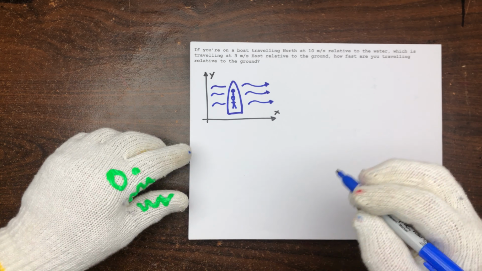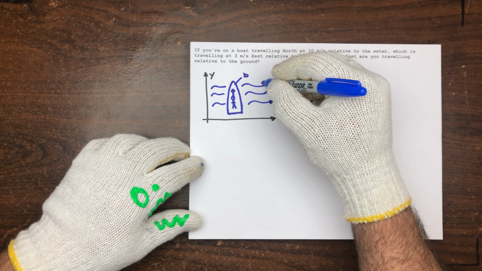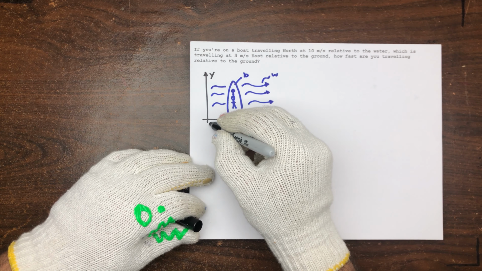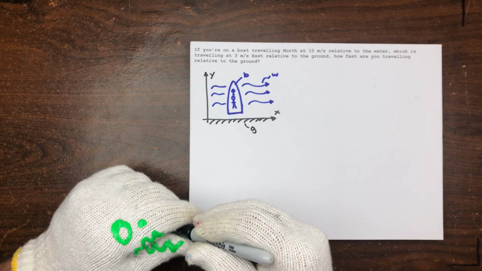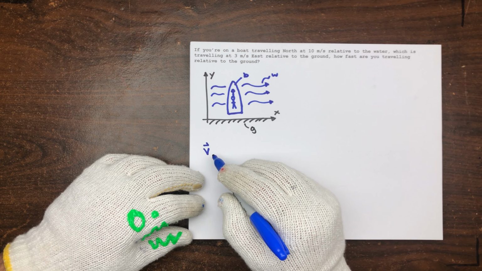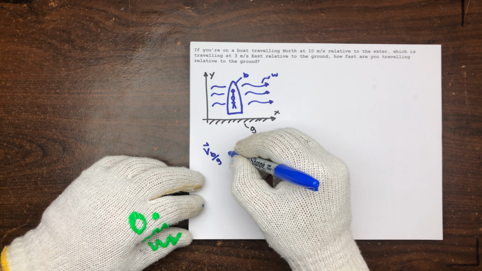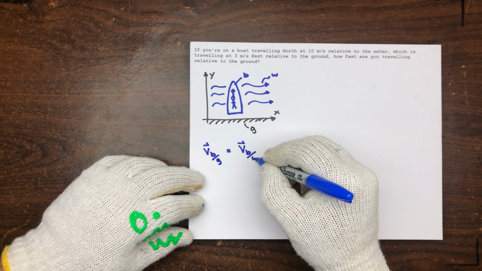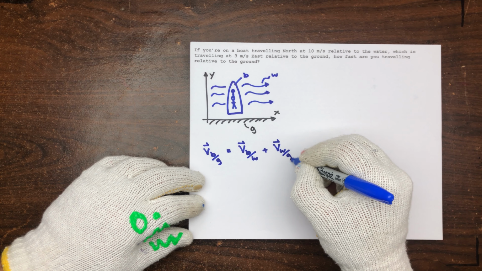So we're going to use new notation here. We're going to call this the boat. We'll call this the water. And we'll call this the ground. So what we can say here is that the velocity of the boat relative to the ground is equal to the vector of the boat relative to the water plus the vector of the water relative to the ground.